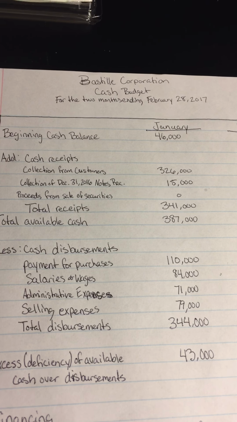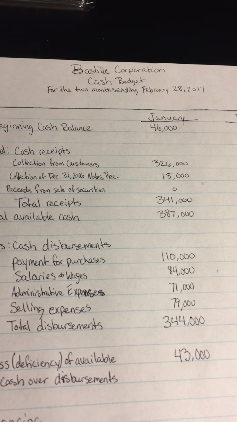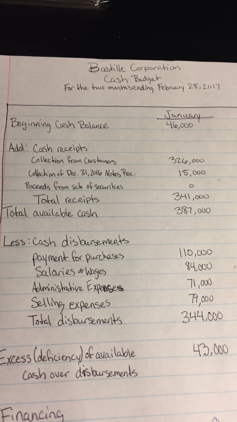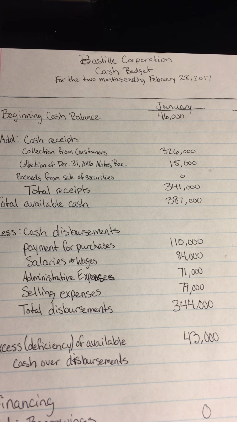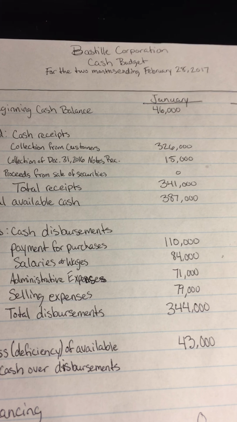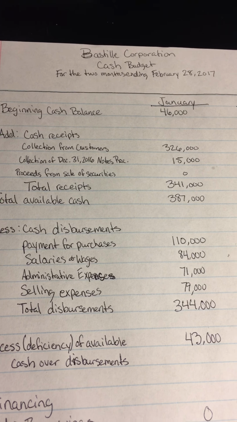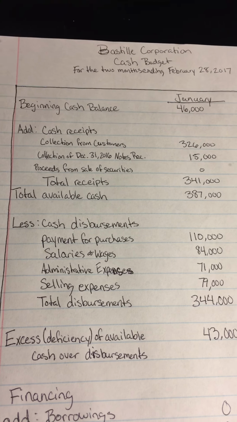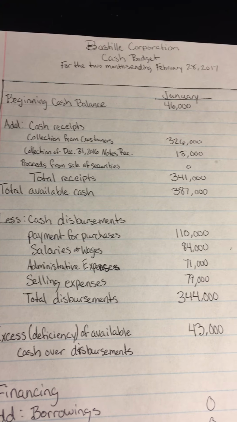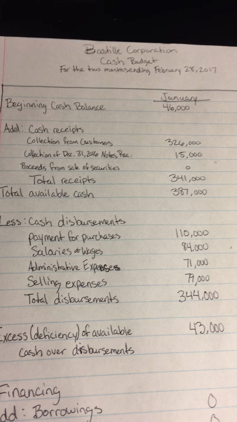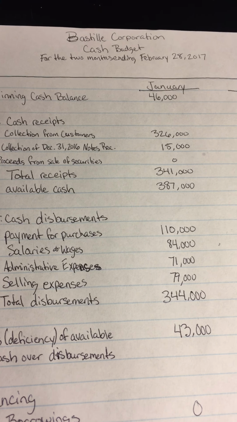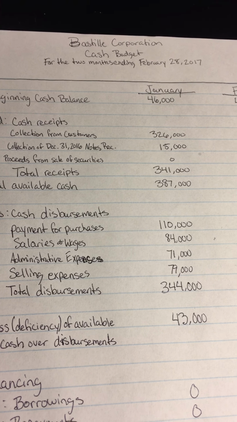You total those up. I'm leaning more towards January just because I want to show you how you get the beginning cash balance for February. So you total those up. Your total receipts are $341,000. And then to get your total available cash, you have to add your beginning cash balance. So you do that, 341,000 plus 46,000, you get $387,000.